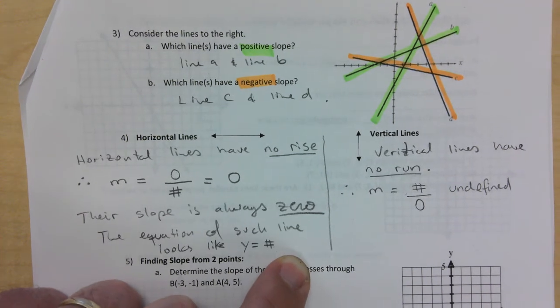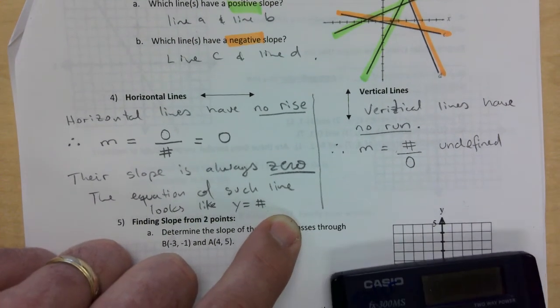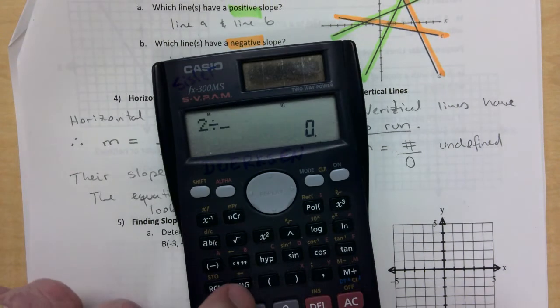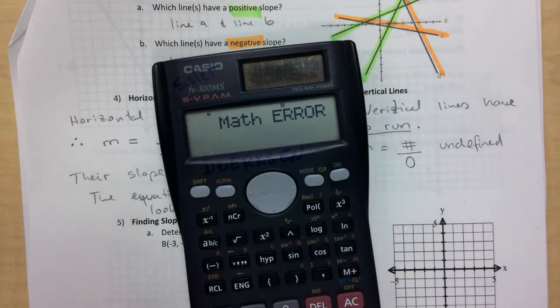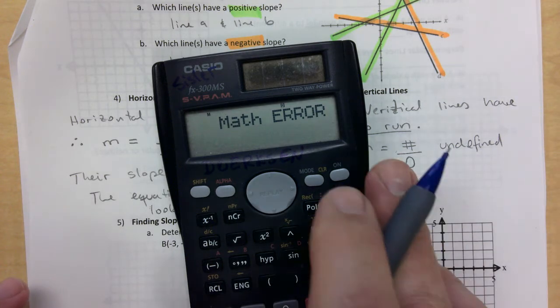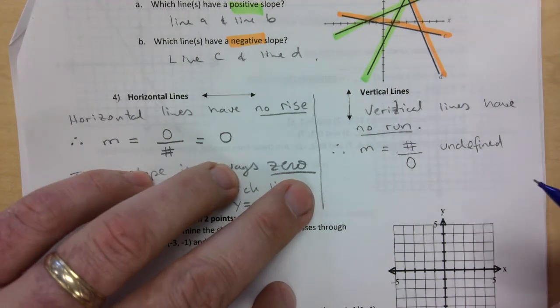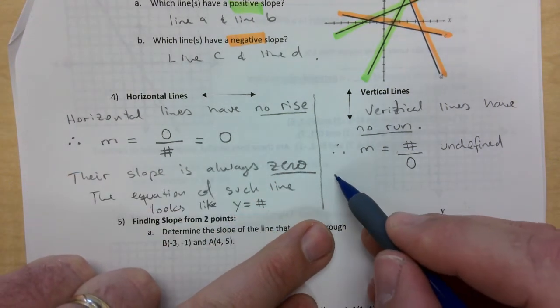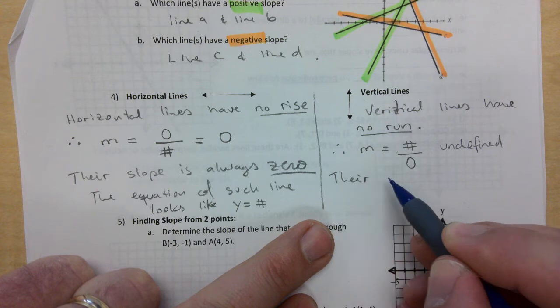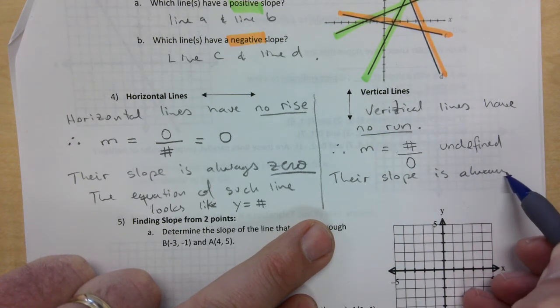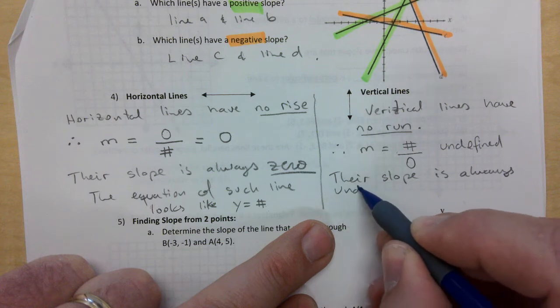Don't say it's equal to undefined, just say it's undefined. Because watch, I can take any number, 2 divided by 0, let's say, and you get a math error. You can't do it, right? You cannot divide by 0. So their slope is always undefined.